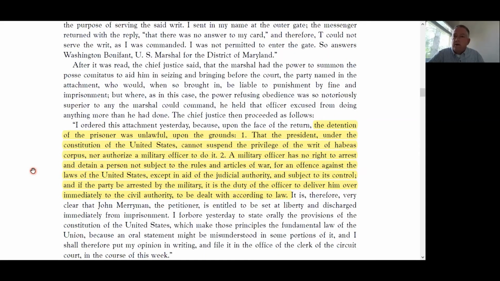But he finally gets to the heart of the case. He says the detention of the prisoner was unlawful upon the grounds, one, that the president, under the Constitution of the United States, cannot suspend the privilege of the writ of habeas corpus, nor authorize the military to do it. And number two, a military officer has no right to arrest and detain a person not subject to the rules and articles of war for an offense against the laws of the United States, except in aid of the judicial authority. So first off, the president has no authority to suspend habeas corpus, and the military does not either.